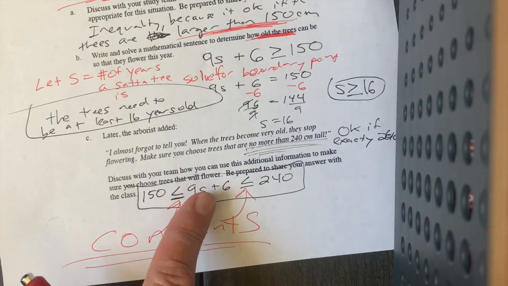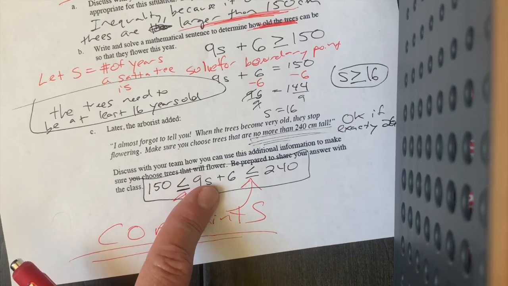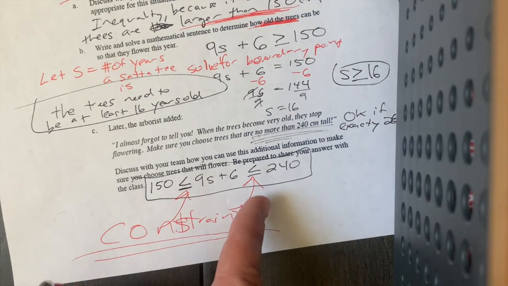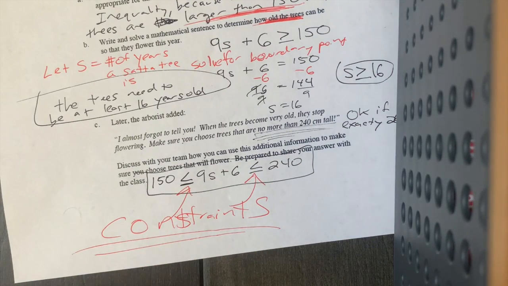We already know that S needs to be greater than 16 to be larger than 150 centimeters, but it would also need to be smaller than, well, I'd have to subtract 6 from both sides. I get 234, then I divide by 9, and I get whatever S is. It needs to be smaller than 20 something, right? I'm not really doing that in my head. I don't really feel the need to right now. So 20 something years old in order to satisfy those constraints in that compound inequality.